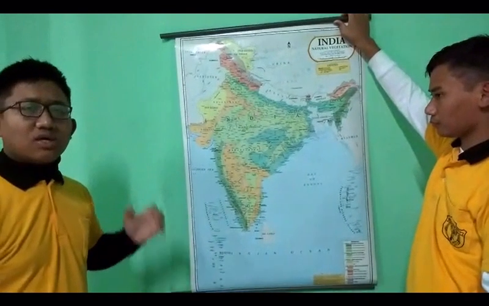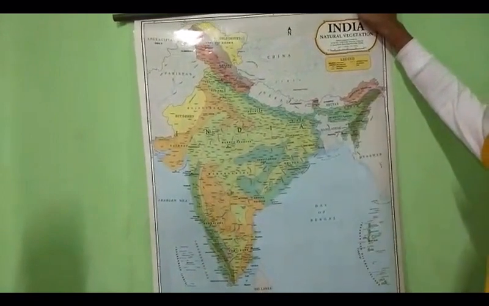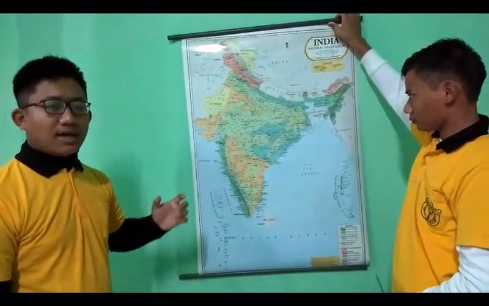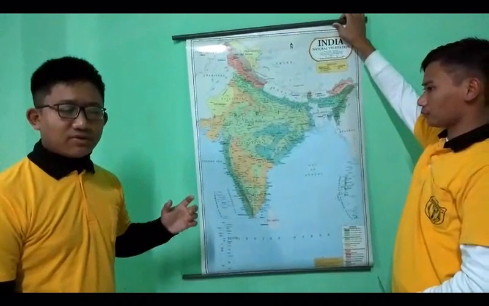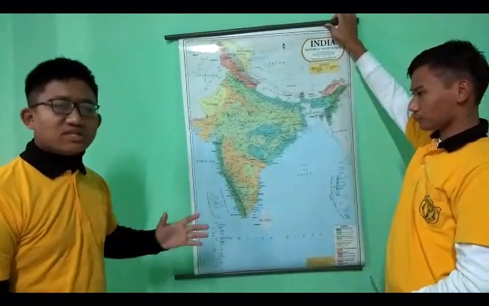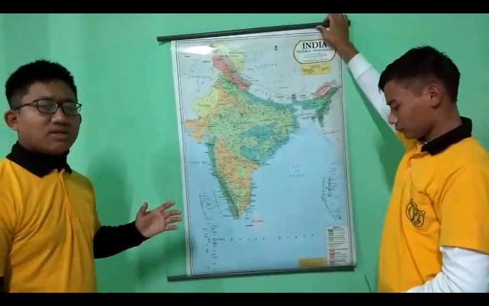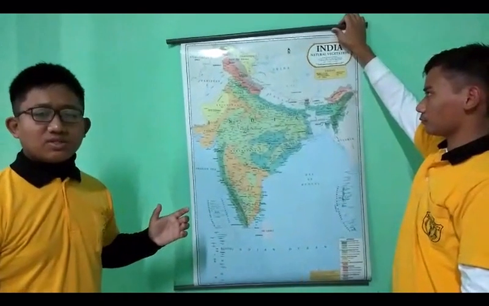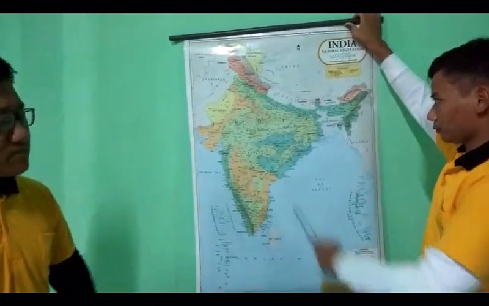Now let's talk about the tropical deciduous forest. As you can see, the tropical deciduous forest can be found in the northern part of India and receives an annual rainfall of 70 to 100 centimeters, and it's the most widespread forest in our country. The deciduous forest can be divided into the dry and moist deciduous forest on the basis of availability of water. First, let's talk about the dry deciduous forest.